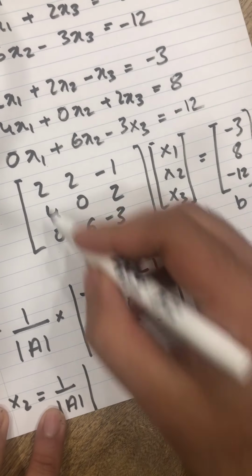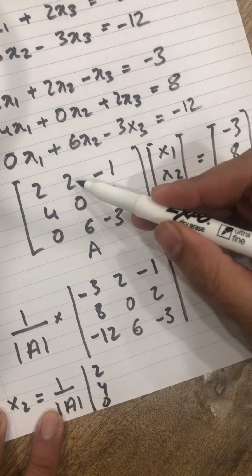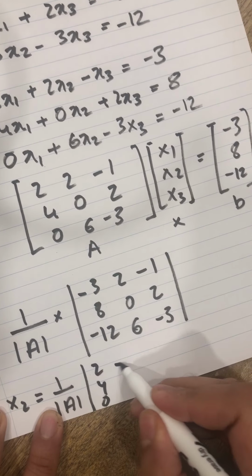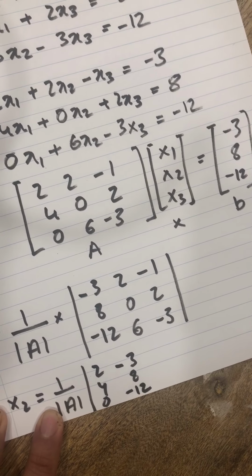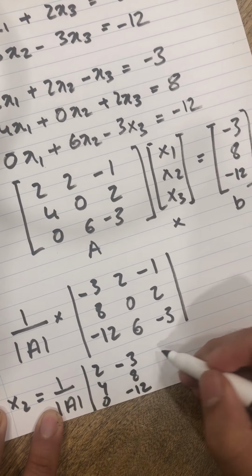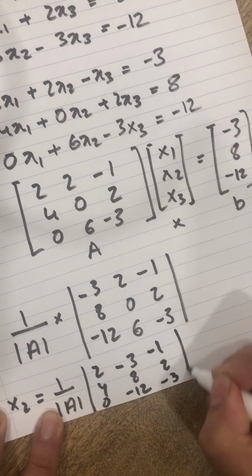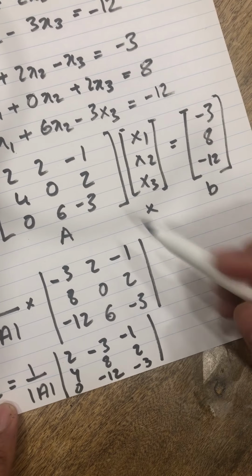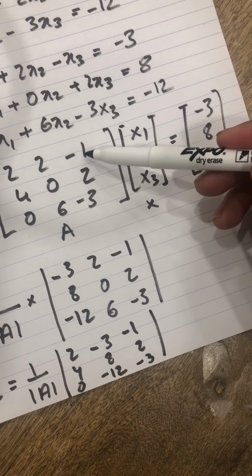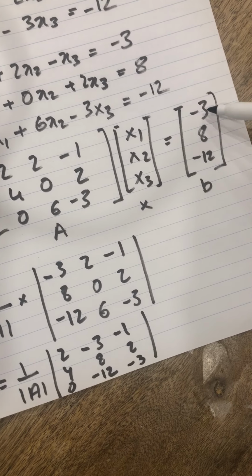So it's going to be the first column stays the same, 2, 4, 0, but then the second column gets replaced by minus 3, 8, minus 12, right? And then the third column stays minus 1, 2, minus 3. And finally for x3, you're going to replace, but I won't write it here, you're just going to replace this column with the results here.